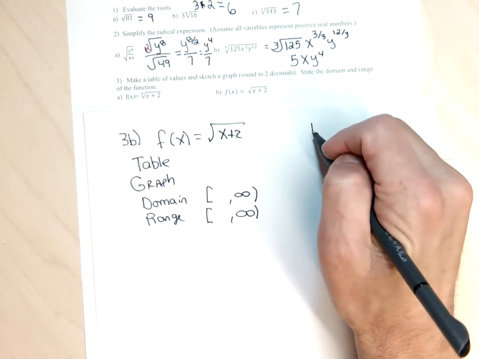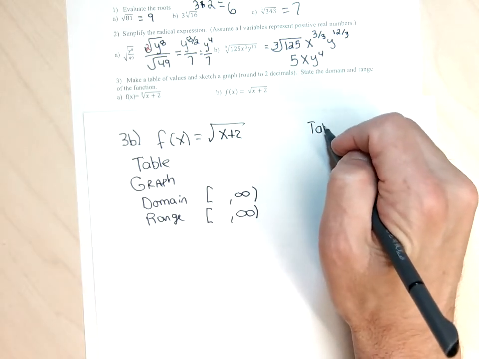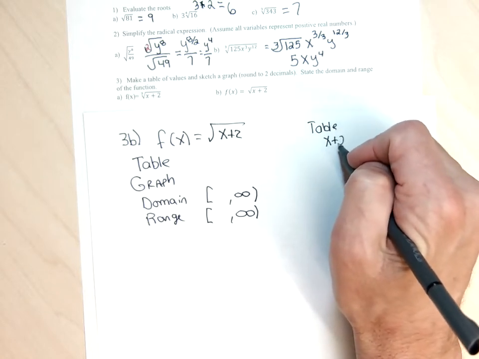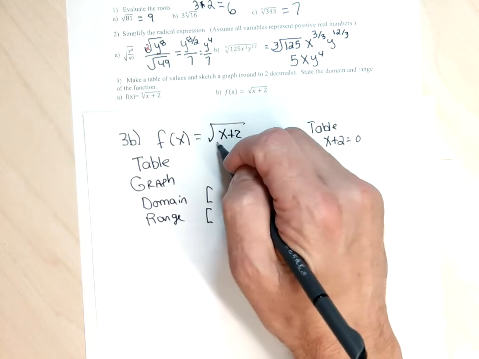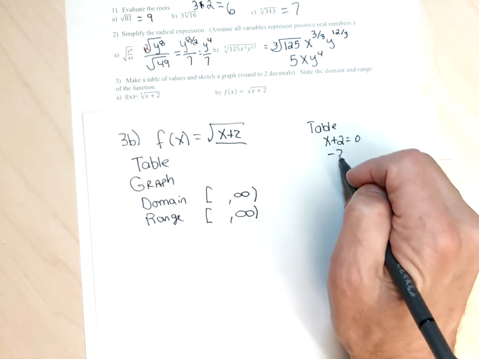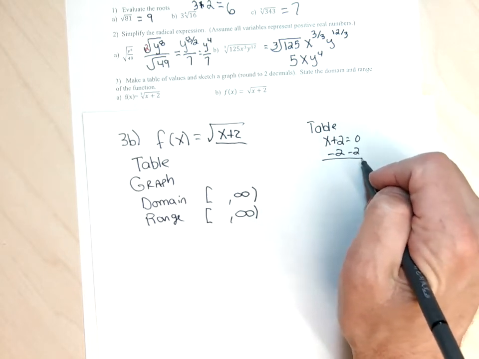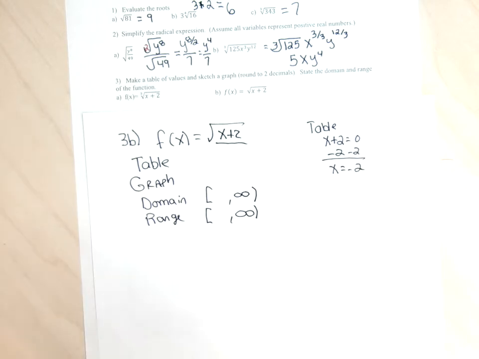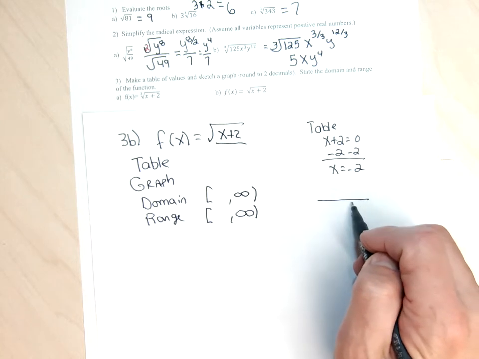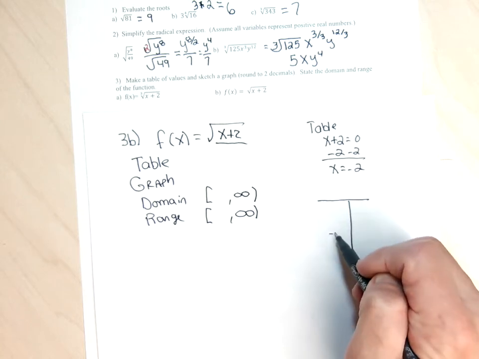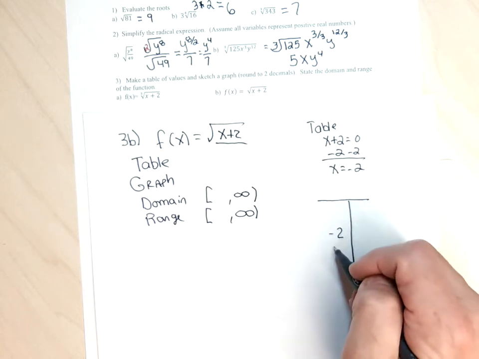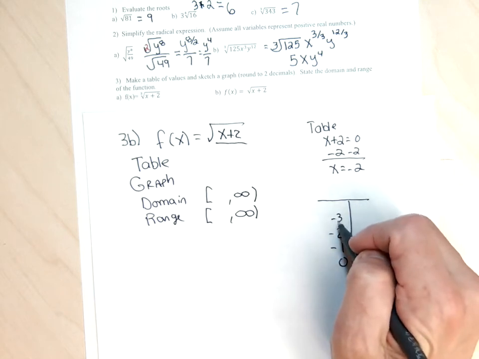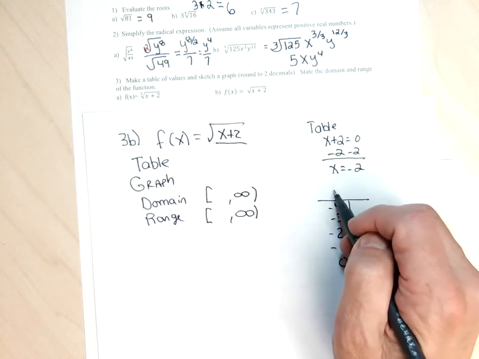So I'm going to get my table going, and I'm going to use the same values in the x column, because if I'm not given a starting table, I take the radicand, I set it equal to 0, I isolate the x, and that's the number for the middle of my x column in my table. So my x column is going to have a -2 in the middle. Bigger than -2 is -1 and 0. Smaller than -2 is -3 and -4.